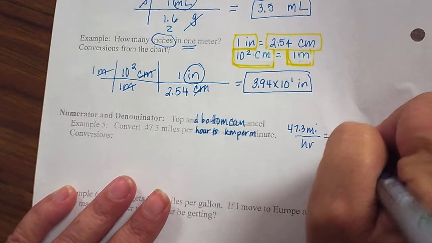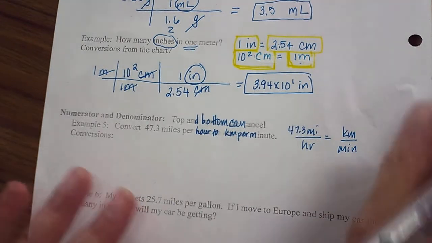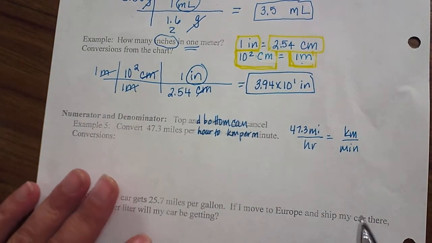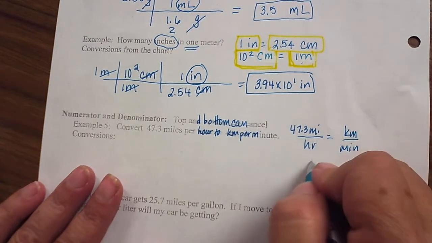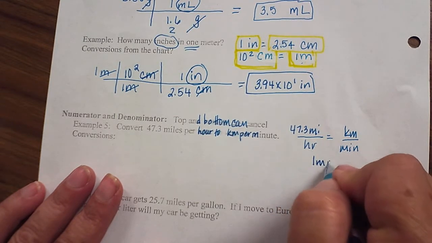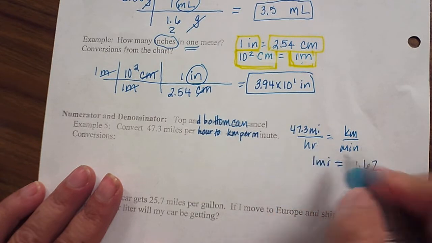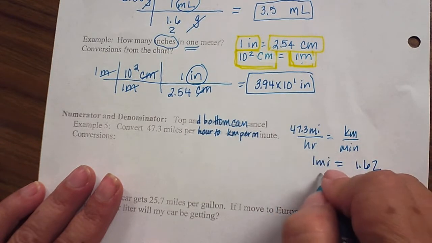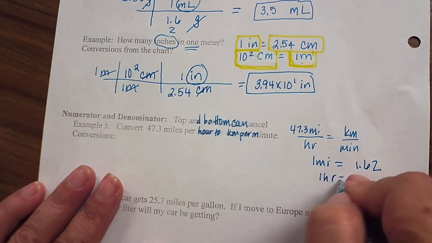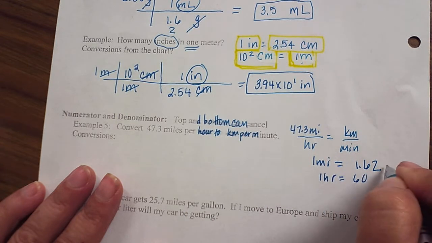All right. So what conversions might be useful here? Well, miles to kilometers, 1 mile is equal 1.62 kilometers. And then hours to minutes would be useful too. 1 hour is equal 60 minutes.